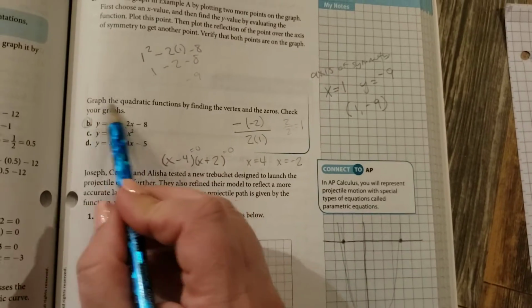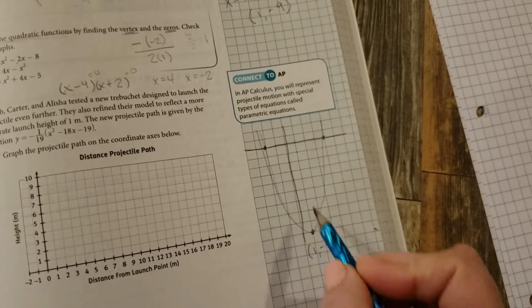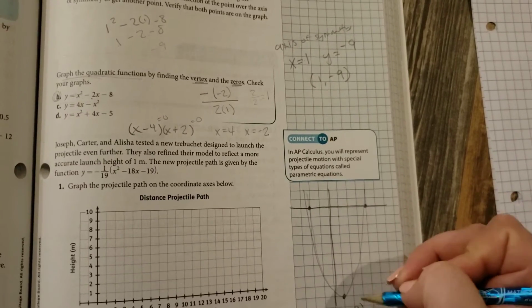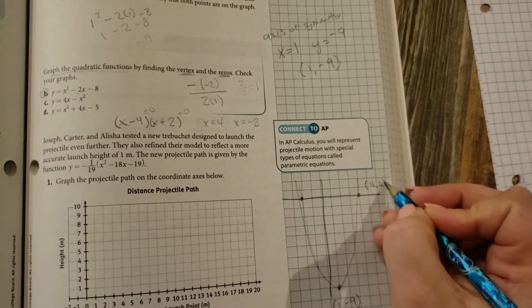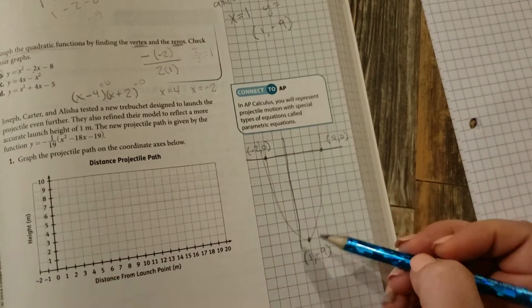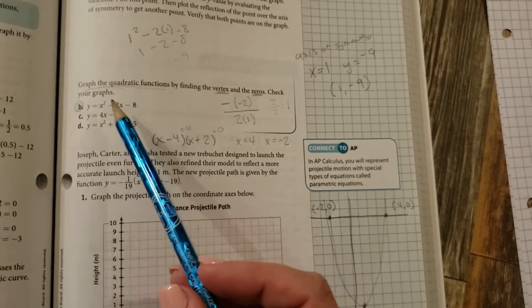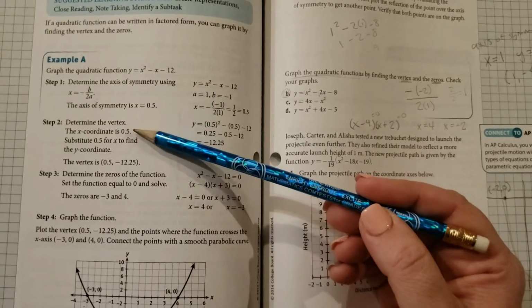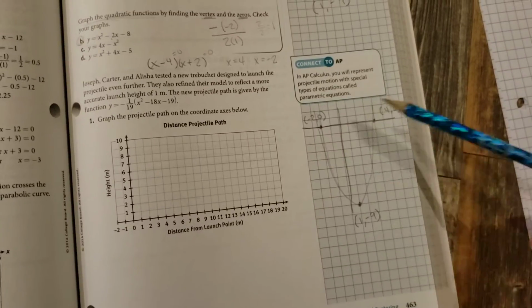Okay, if it just says to graph the quadratic function, find the vertex and the zeros. I found my vertex and I found my zeros, and I graphed it. Okay, it'd be good to label. So like I labeled that this is at 1, -9, and then this would be at 4, 0, and this is -2, 0. So it might be good to label your 2 zeros and label your vertex. But that's really it. That's all that this lesson is about, is using Monday and Tuesday's lessons to find your axis of symmetry, find your vertex, find your zeros, and then graph everything that you just found.